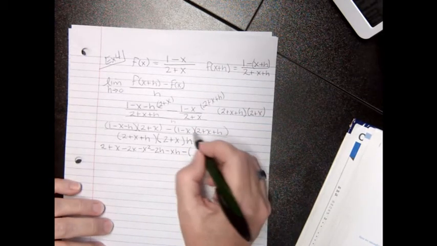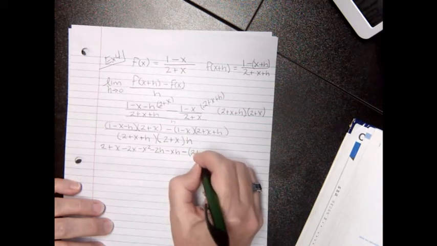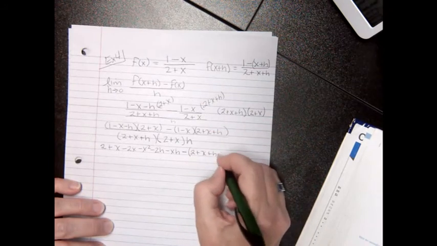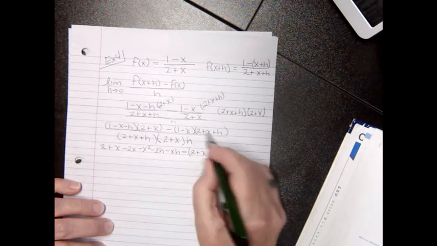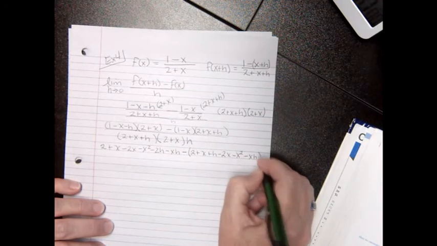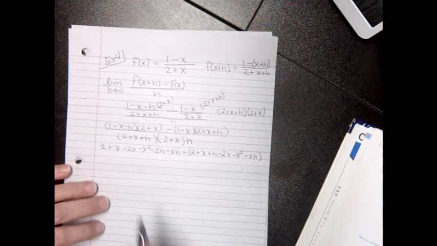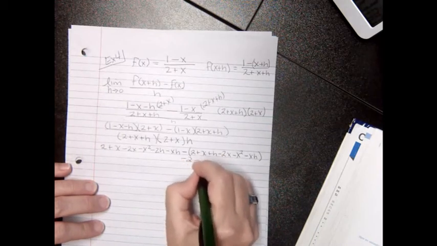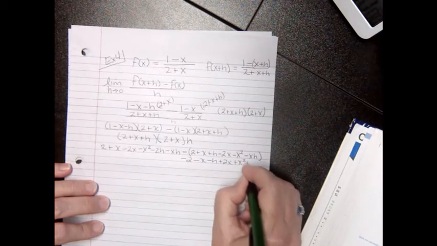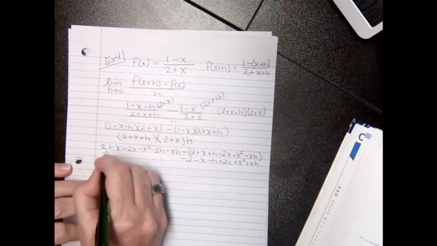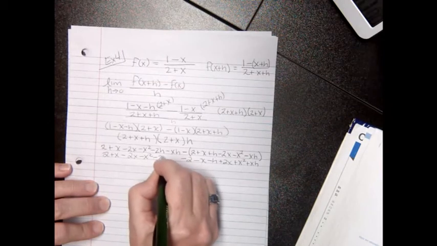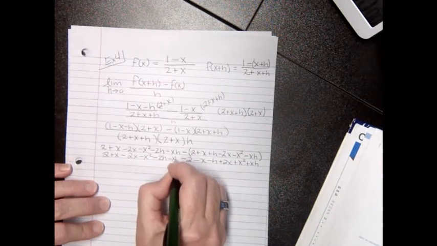Multiply this by 1, so it will be 2 plus x plus h, and then multiply by negative x, negative 2x minus x squared minus xh. So, distributing through my negative, and bringing the other one down, I will have this.